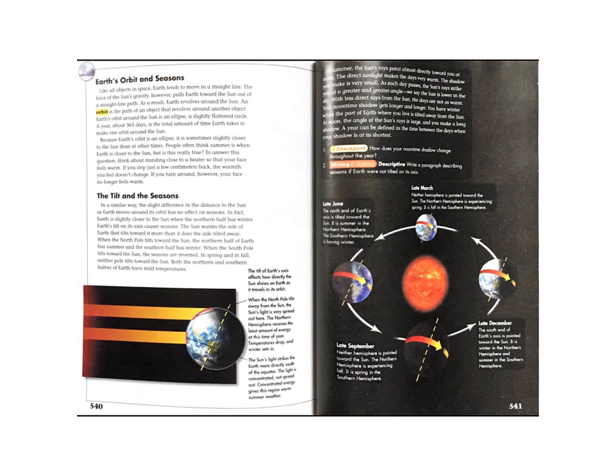The sun warms the side of Earth that tilts toward it more than it does the side tilted away. When the North Pole tilts toward the sun, the northern half of Earth has summer and the southern half has winter. When the South Pole tilts toward the sun, the seasons are reversed. In spring and in fall, neither pole tilts toward the sun. Both the northern and southern halves of Earth have mild temperatures.